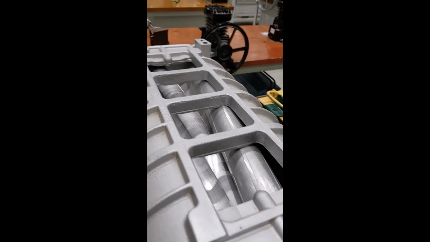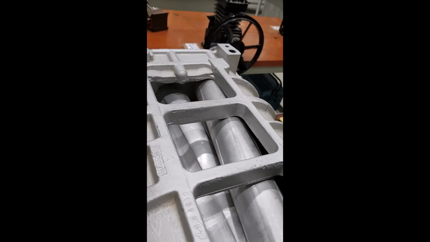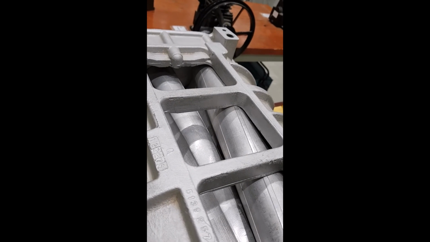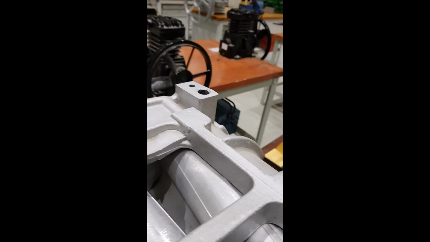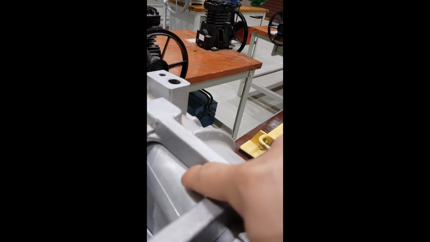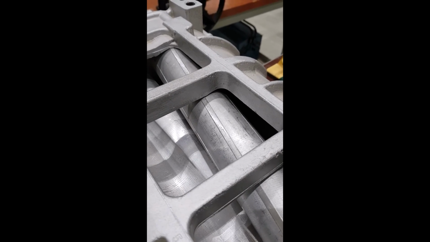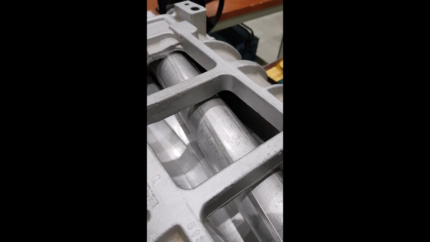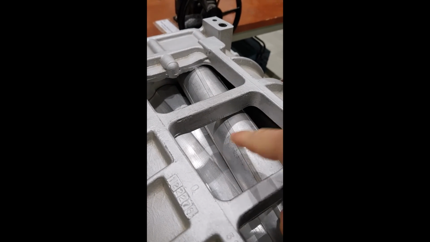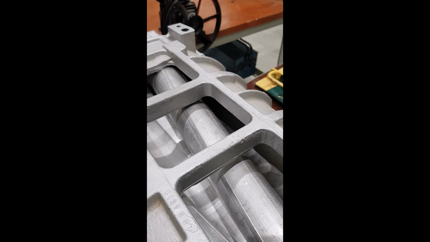The reading that you might be asked to take is the clearance between the casing and the rotor, or between the rotors themselves. In this area, for example, we get two rotors very close to each other, and then we can measure the gap over here. The measurements can be done in different ways.